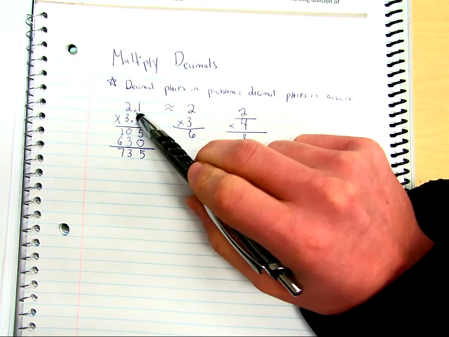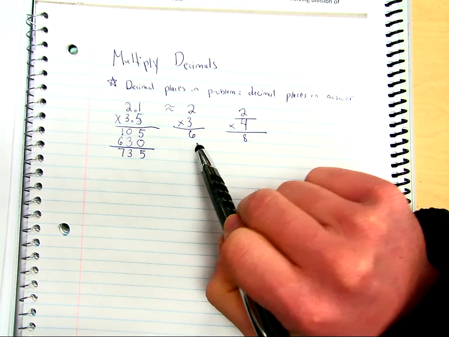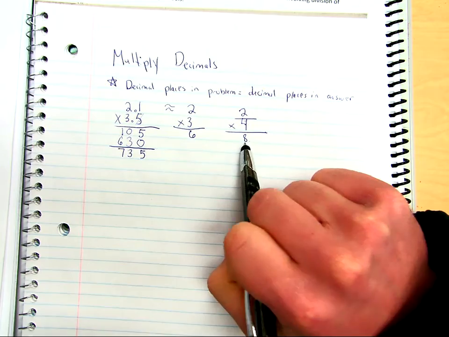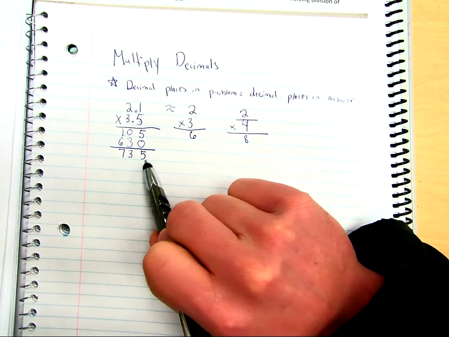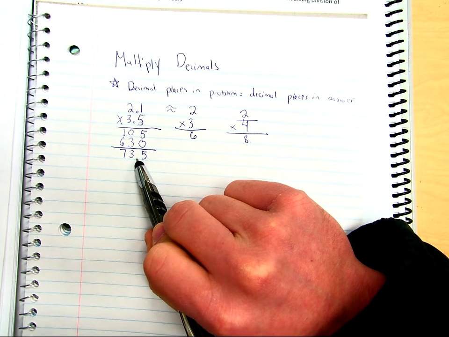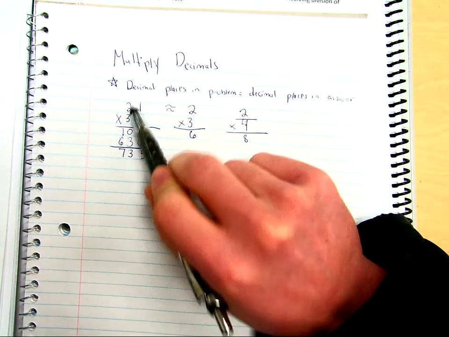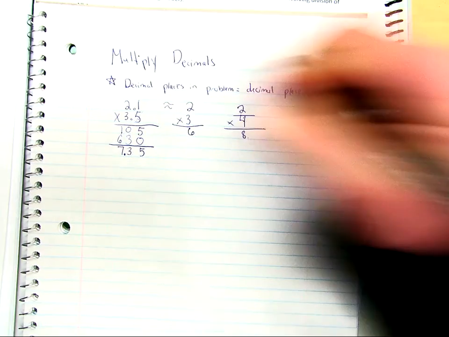So this answer is a little bit over 2 and a little bit over 3, and I multiply them. It's got to be somewhere between 6 and 8. So 735 wouldn't make sense. 73.5, too big, right? 2 times 3 can't be 73.5. So this is really the only answer that makes any sense.